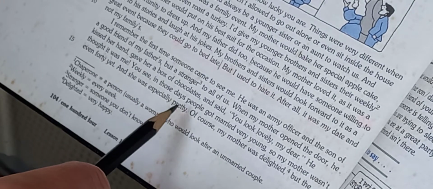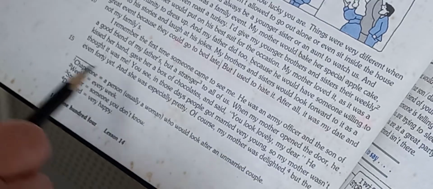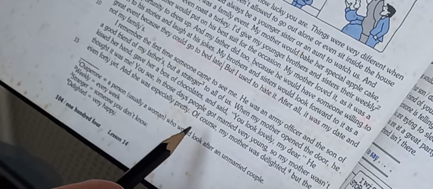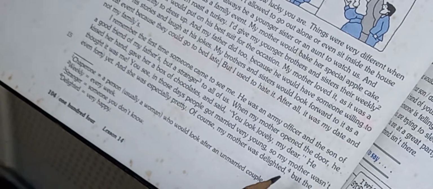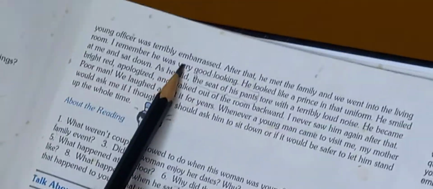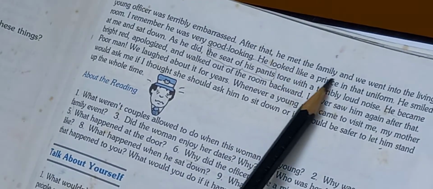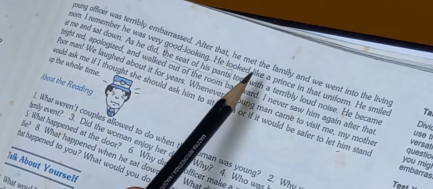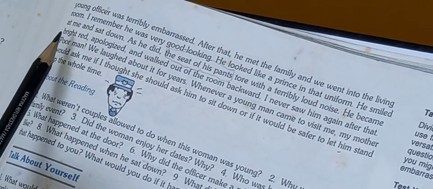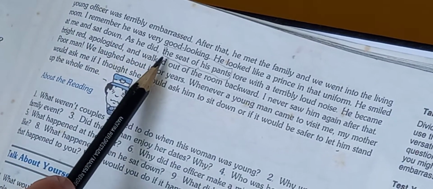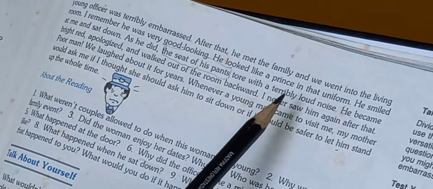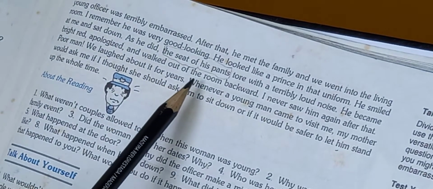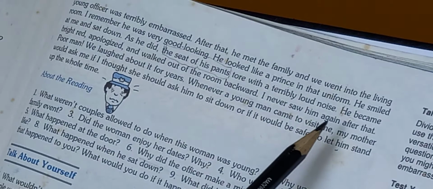You see, in those days people got married very young, so my mother wasn't even 40 yet, and she was especially pretty. Of course, my mother was delighted, but the young officer was terribly embarrassed. After that, he met the family and went into the living room. I remember he was very good looking. He looked like a prince in that uniform. He smiled at me and sat down. As he did, the seat of his pants tore with a terribly loud noise. He became bright red, apologized, and walked out of the room backward. I never saw him again after that.